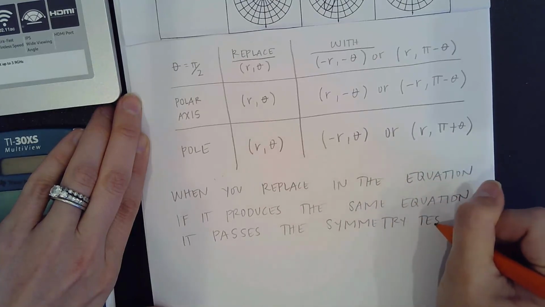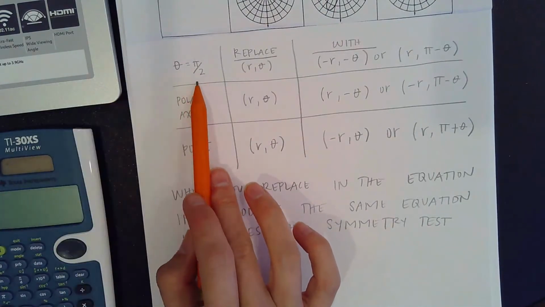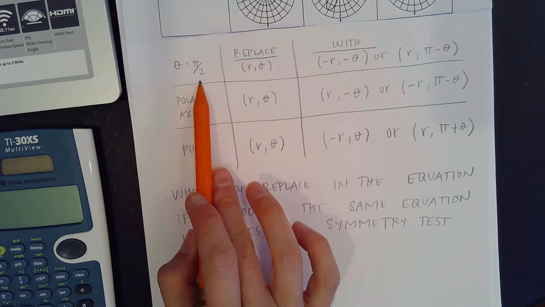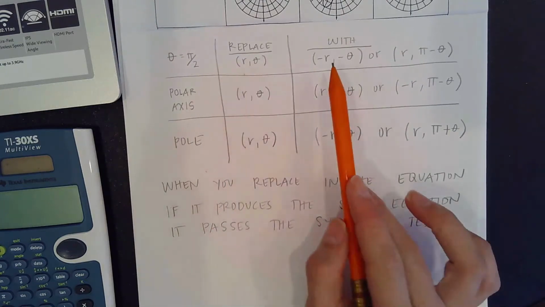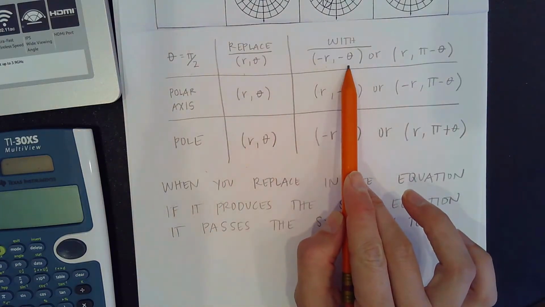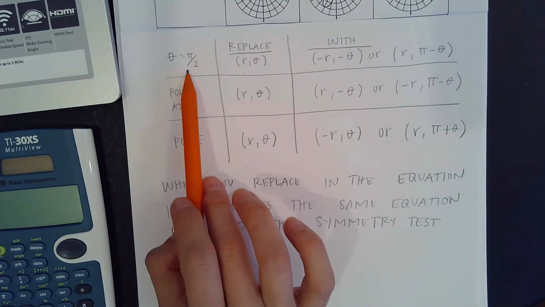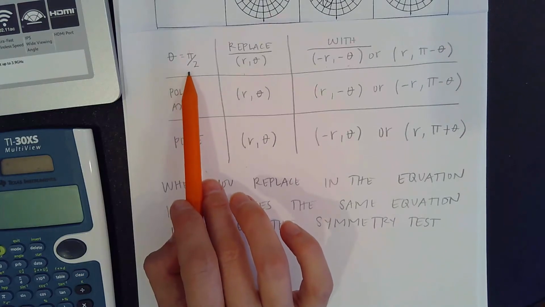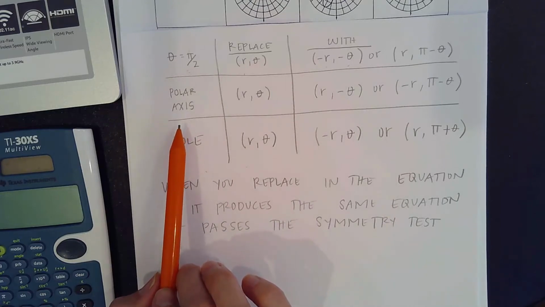So if you wanted to say that it was symmetrical across pi over 2, when you replace in your equation your r and theta with a negative r and a negative theta, it should give you the same equation. Okay, if it gives you the same equation, then it's going to pass the symmetry test here. So it's going to be symmetrical across pi over 2. If it doesn't, then we're going to go to polar axes here.